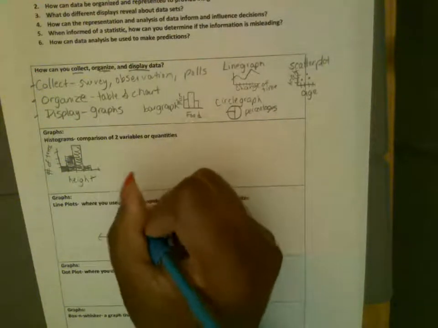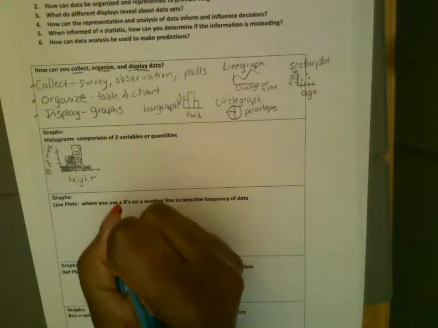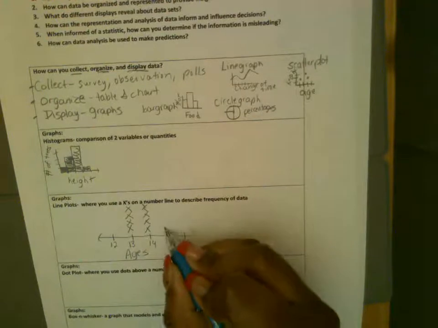Graphs. We got another type of graph, which is a line plot. With a line plot, you use a number line, of course, where you put an X on a number line to describe the frequency. That's how many. Okay, so you might have ages here. You have different people's ages here, and maybe how many ages there are within this class. So you might have people 12, 13, 14, 15, even 16. Okay, so maybe you have this many people that are 13 in the class, about the same number that are 14, a couple people or a few people that are 15, one person that's 16, and you have a couple people that are 12.